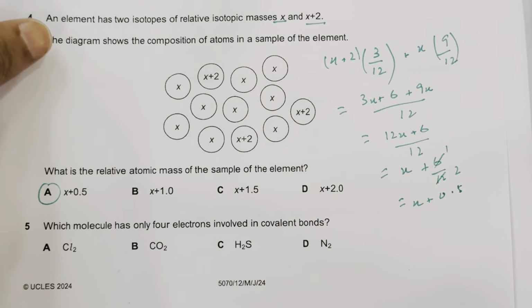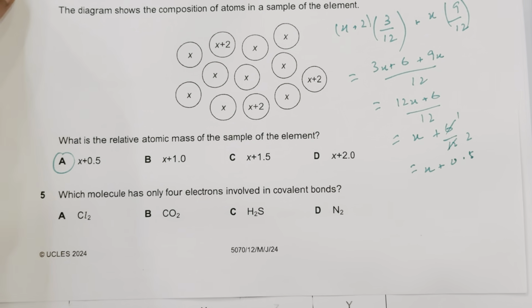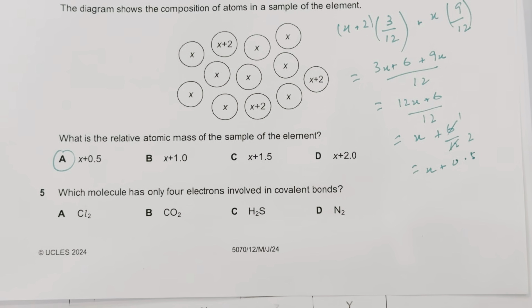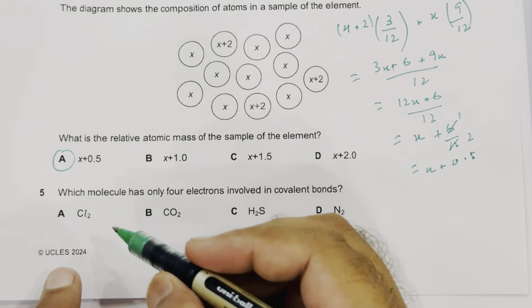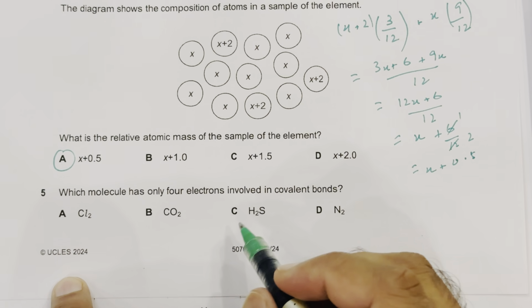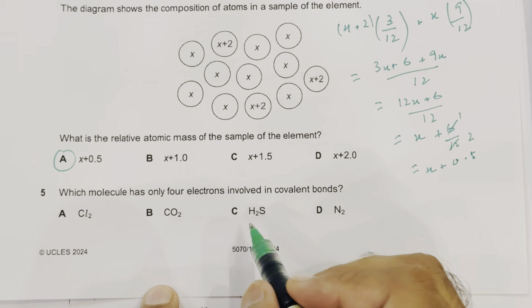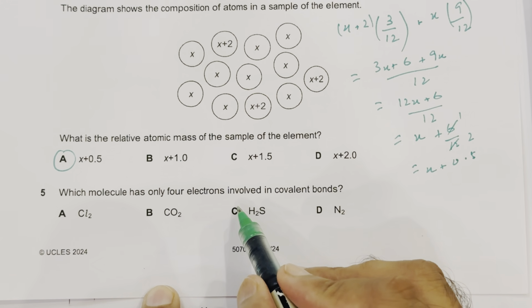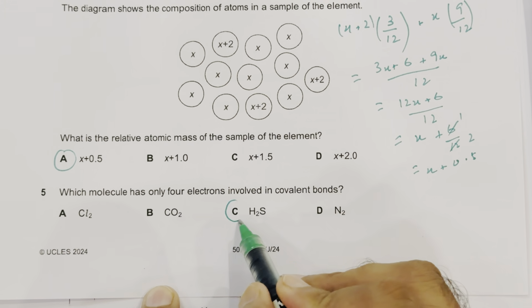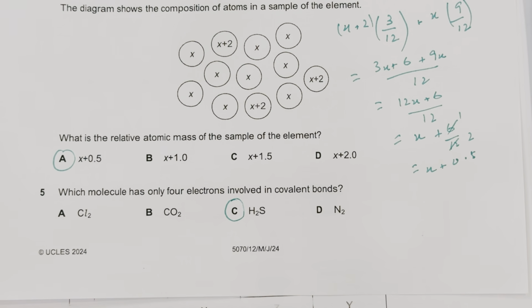Moving to question number 5. Hopefully you get the understanding of question number 4. Which molecule has only 4 electrons involved in the covalent bond? This is a very simple question. Cl2, CO2, H2S and N2. We know that 4 electrons involved in covalent bonds would be in H2S, so this would be our right answer for this question.